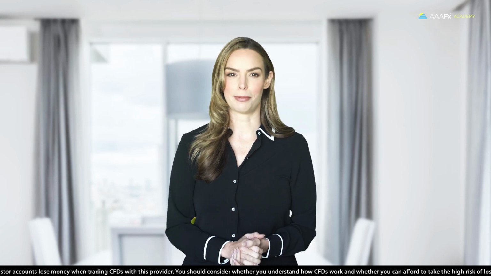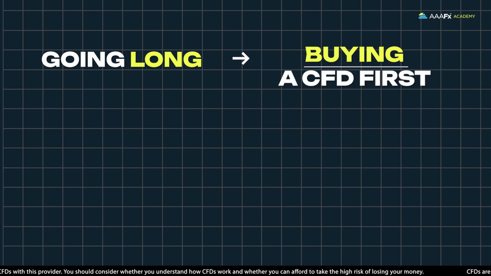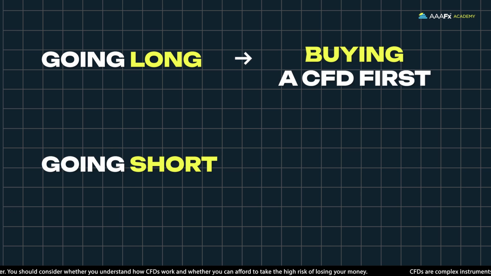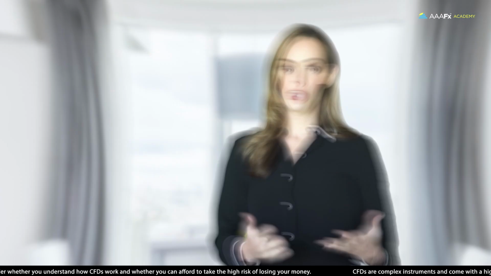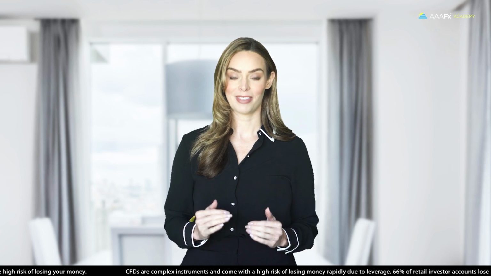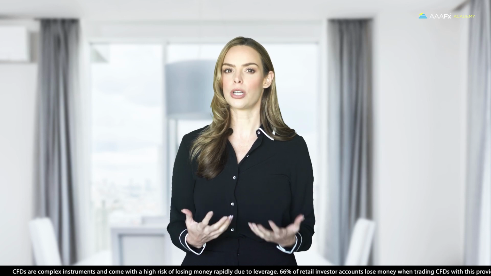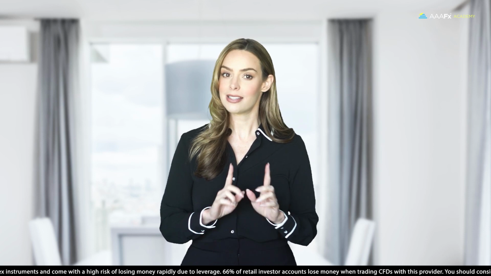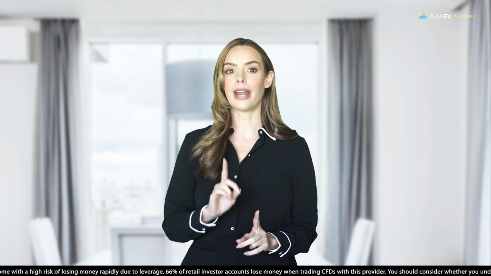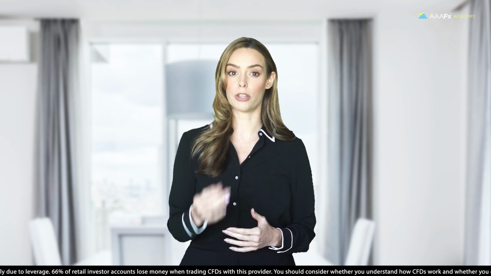Now, here's the interesting part. With CFDs, you can go either long, which means buying, or go short, which means selling. And the best part, you're not actually owning the physical instrument. You're trading on the possibility of its price moving up or down. Picture this. You're in a trade and you're not trading the actual stock or currency pair. Instead, you're speculating on how its price is going to move from the moment you open the trade to when you close it.